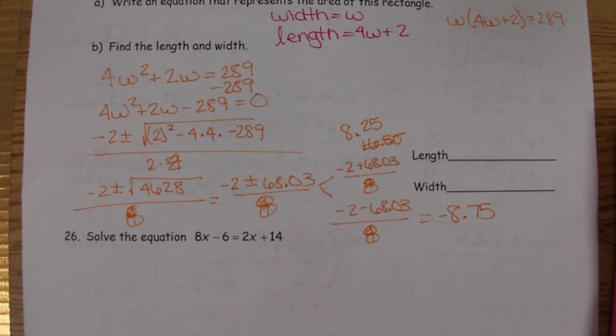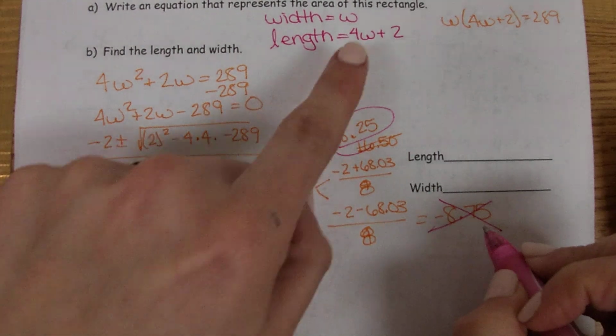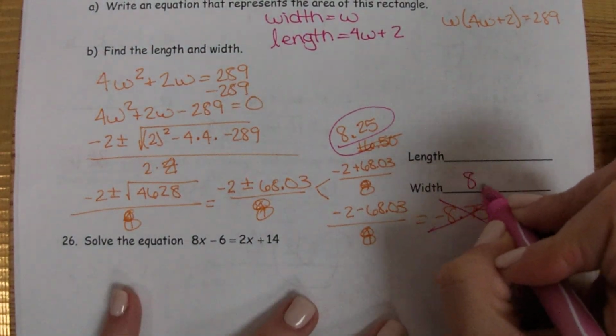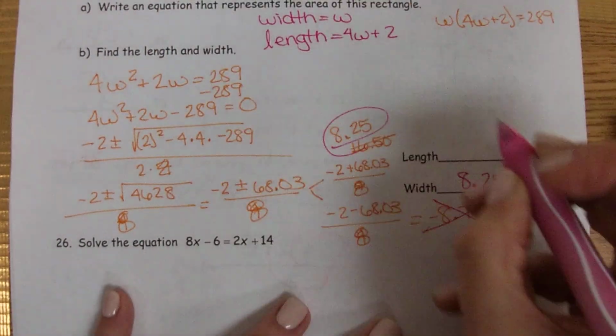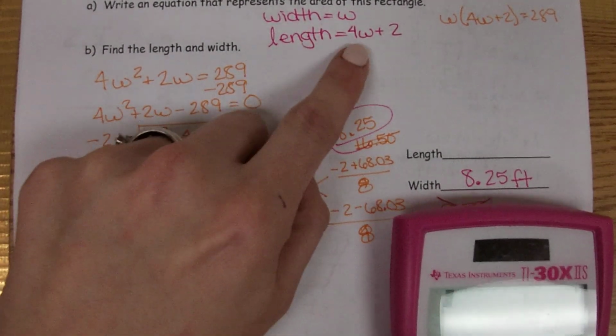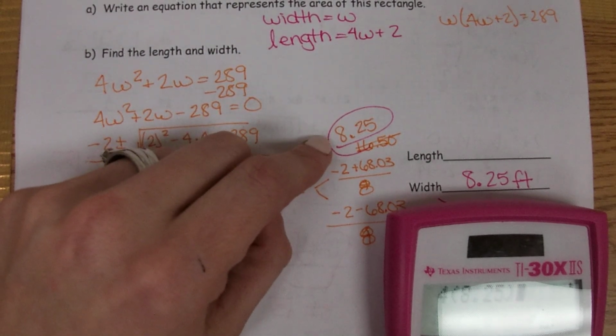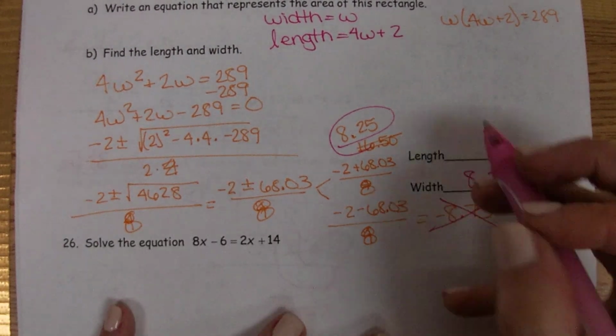Right, we want the positive option. So this option we don't want. So we want the 8.25. So that was what we solved for, which was our W. So this is going to be 8.25 feet. Okay, our length is going to be 4 times that plus 2, right? I'm plugging it back in up here. So that's going to be 35 feet.